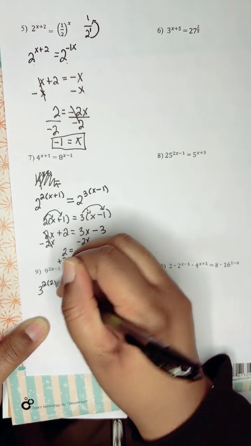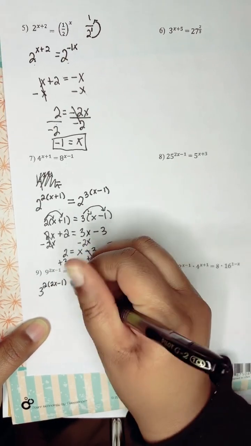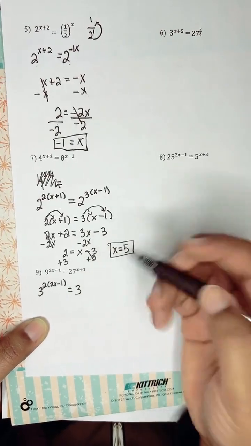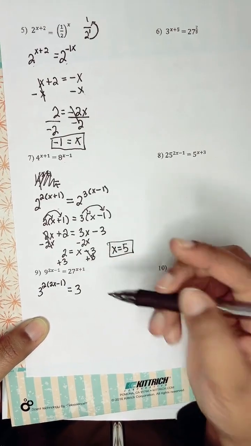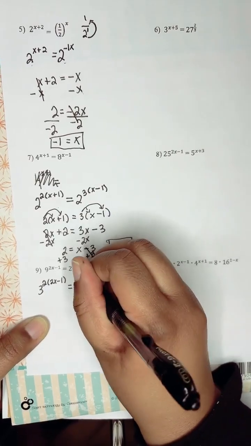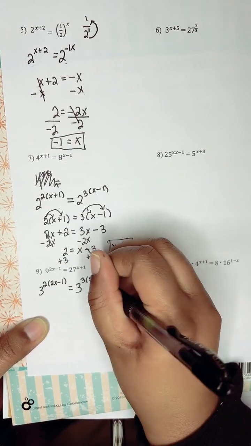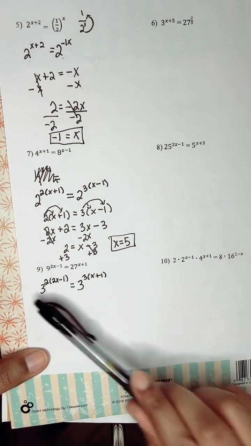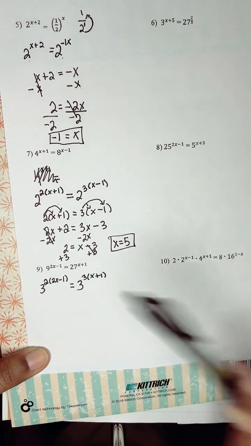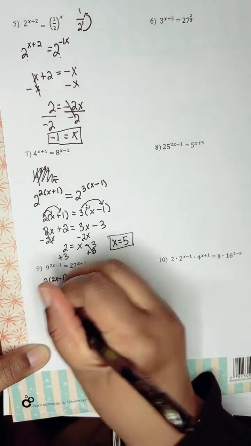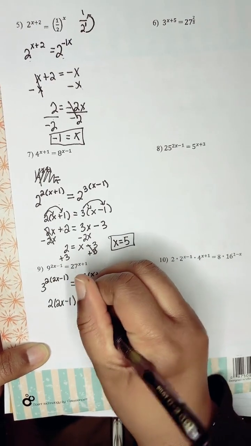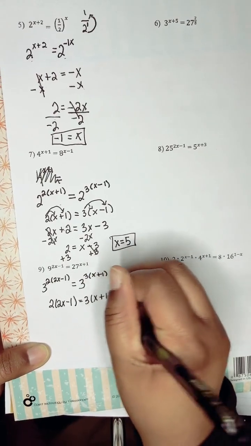So 2x minus 1 equals 3 to the third power, and then that's going to give me x plus 1. Now that we have the same base, we can set our exponents equal. So 2 times 2x minus 1 equals 3 times x plus 1.